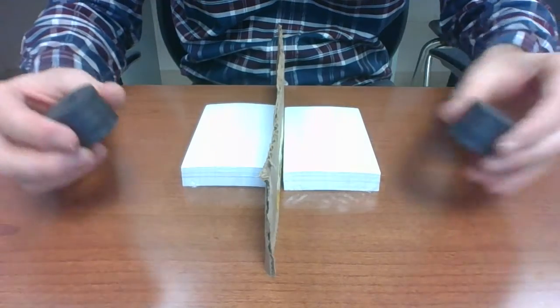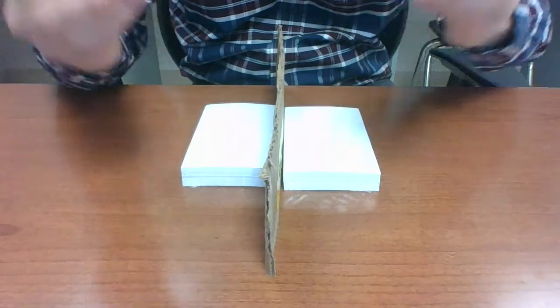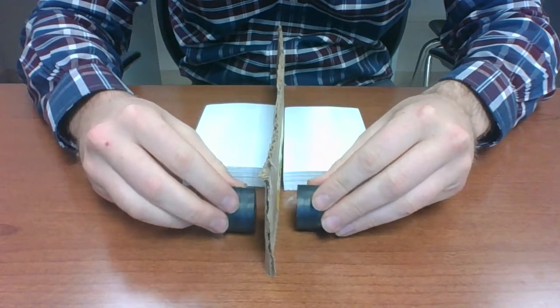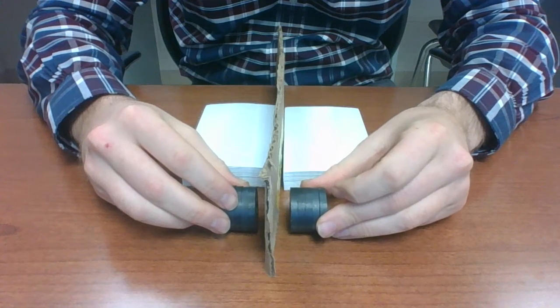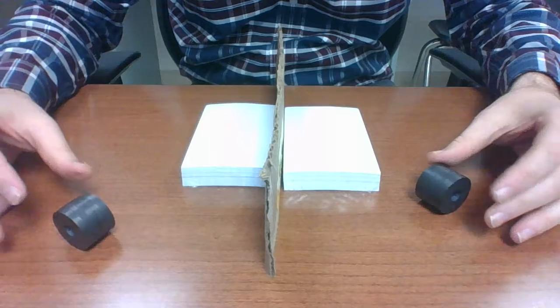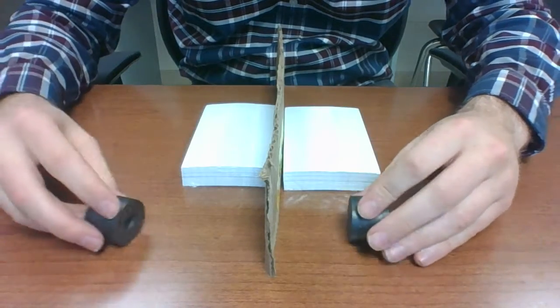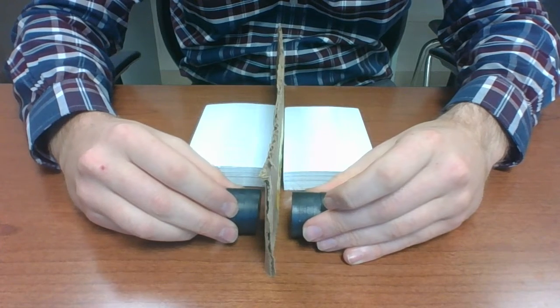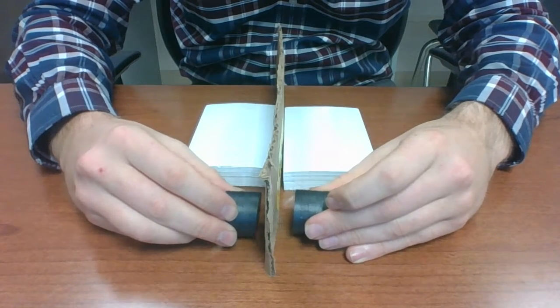Okay, so same magnets, right? We're going to make sure they still work, and we're going to put them the same distance apart. It's like this, and we're going to see, does that cardboard move when I let them go? Is that force pushing on it? Go ahead and record your observations. Does this cardboard move at all when we push them together? Is the cardboard moving?